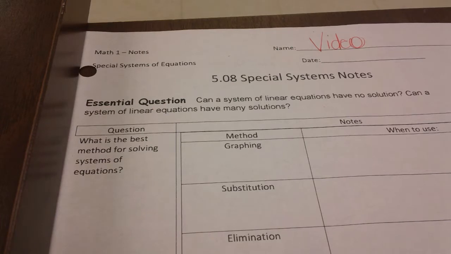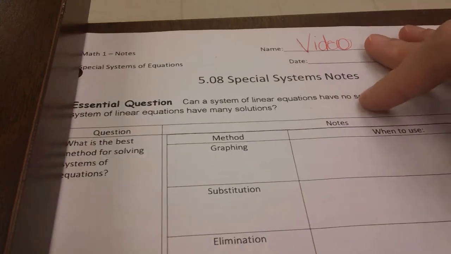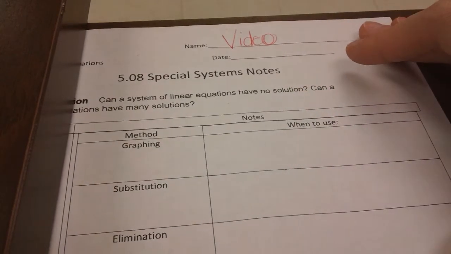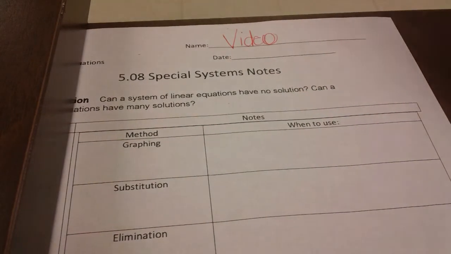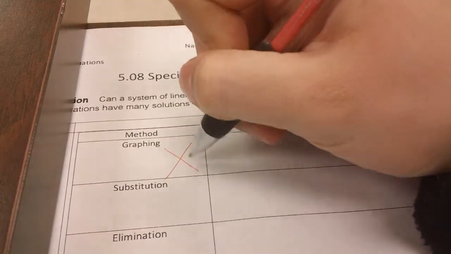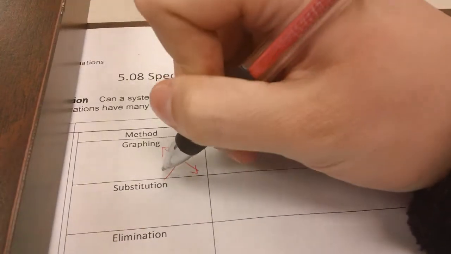First I want to talk about all of the methods for solving systems of equations that we've learned so far. And the first one is graphing. When we graph a system of linear equations, we know that the solution is wherever our two lines cross.